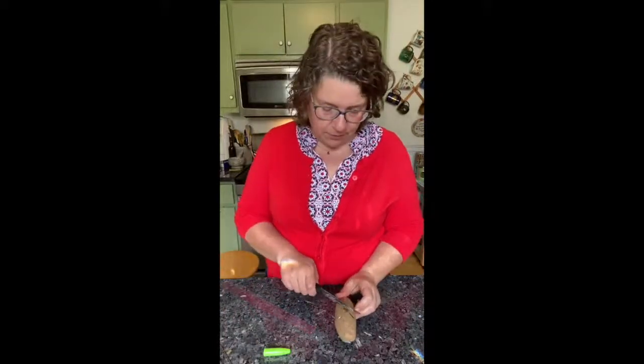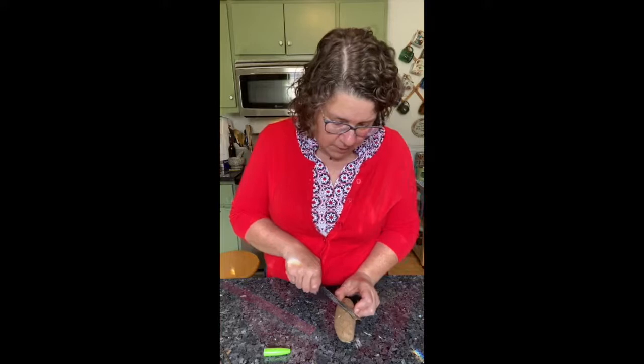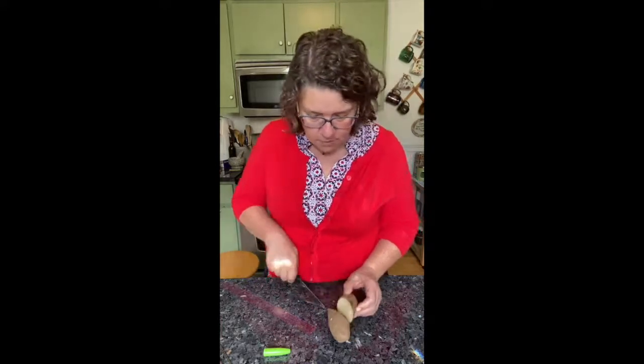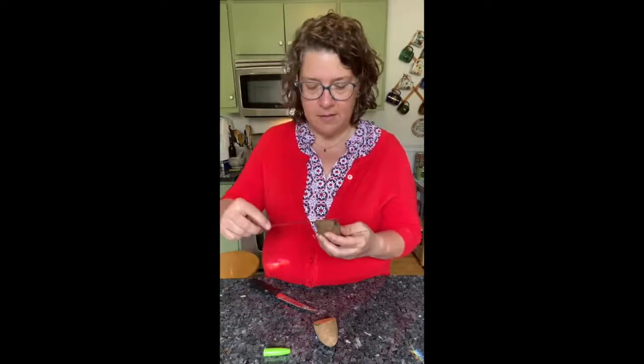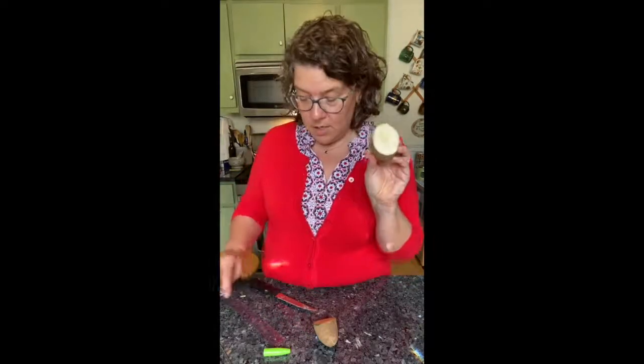I'm not always successful at this, but I try. So we're going to cut right through there. Is it a circle? It's not quite a circle. It's a little bit elongated, but we're close.